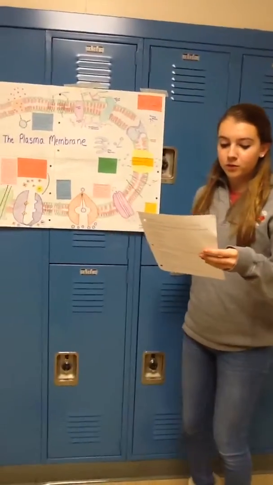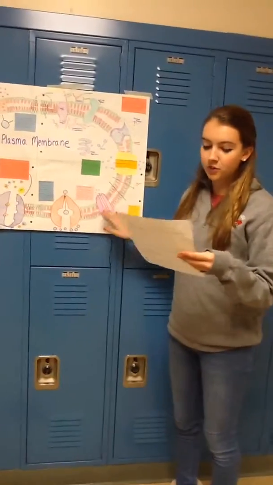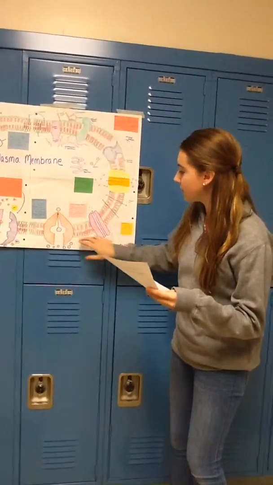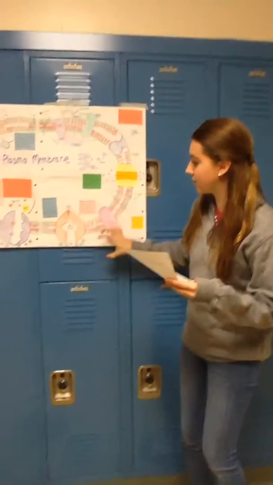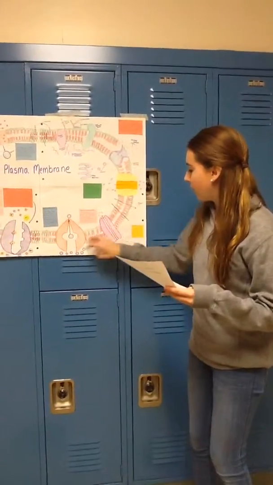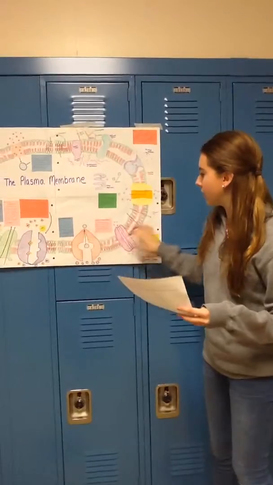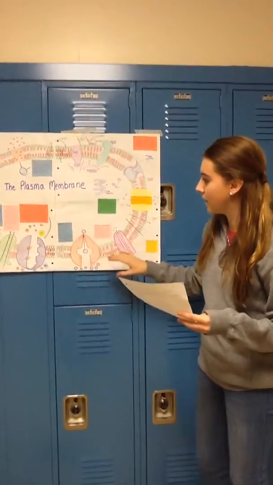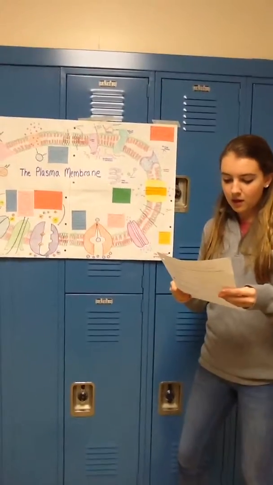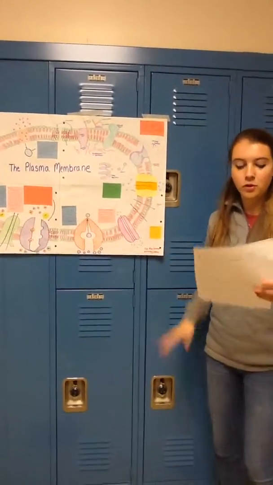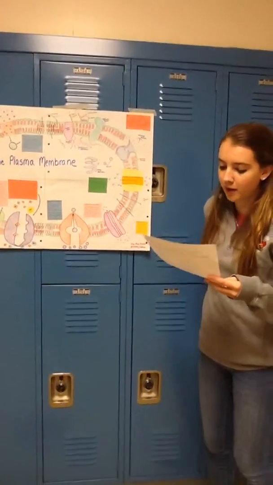So, starting with question 3, how does each component relate to the selective permeability of the cell? So with the phospholipids, they make sure that the concentration stays the same inside and outside the cell, and allow the different molecules to pass through. And then the transmembrane proteins are the actual channels and pieces that make it so that these individual molecules can go into the cell.